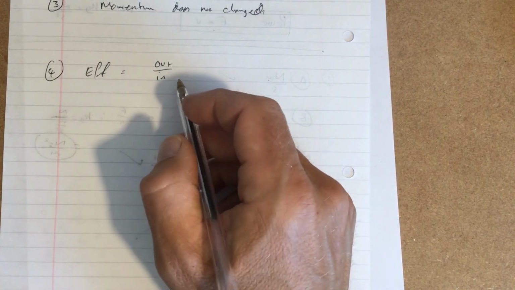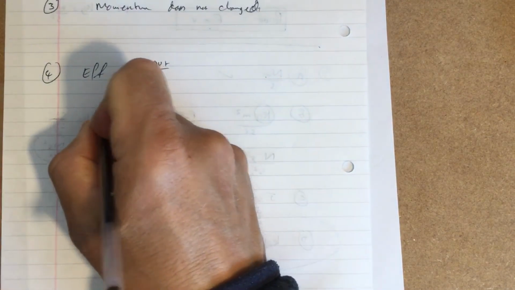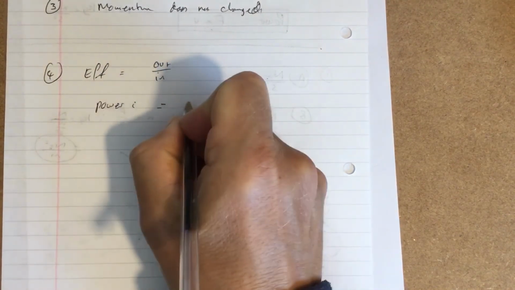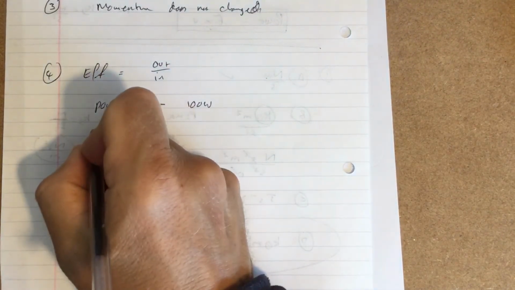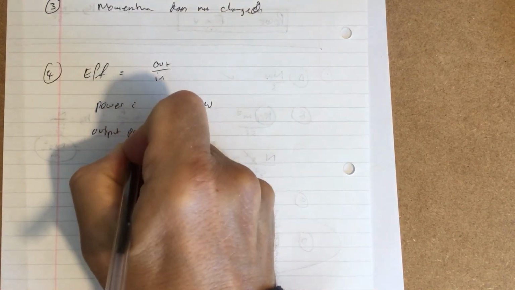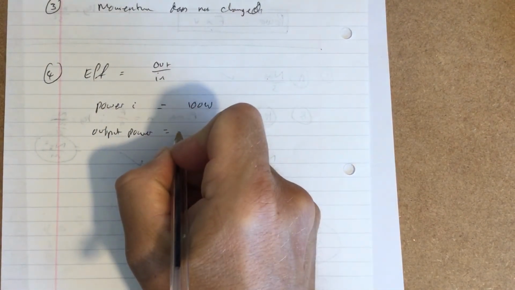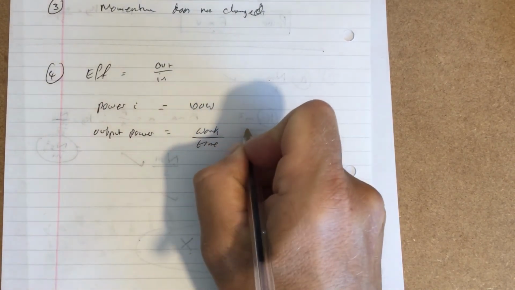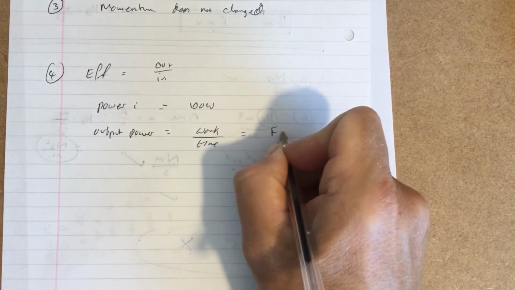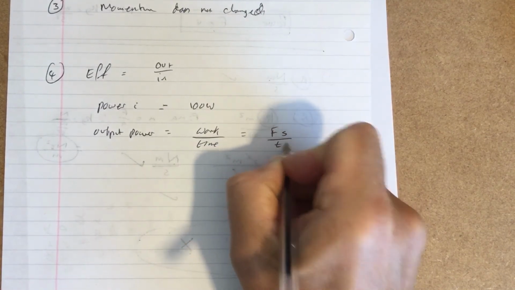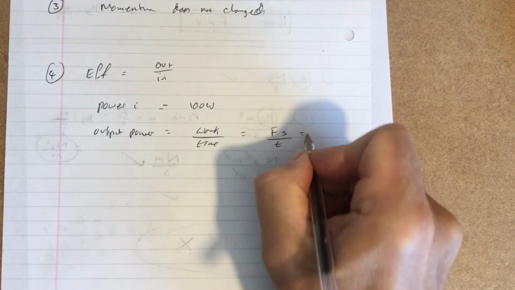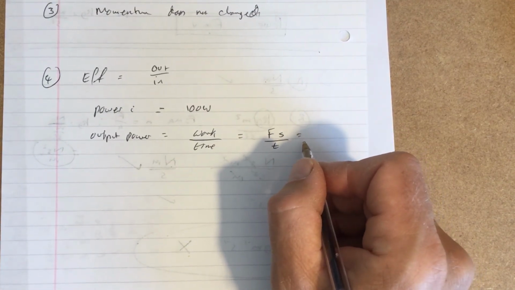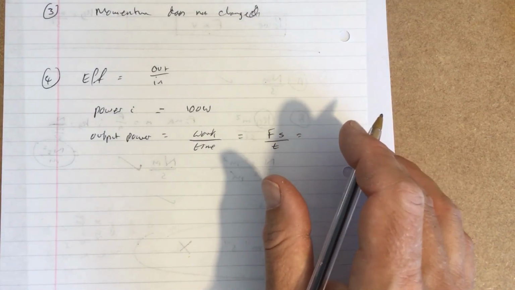All right, so the input power in equals 100 watts, output power equals work per second, okay? And work is equal to force times displacement, so we've got FV, which equals 100 times 0.5. Okay, we'll leave that there.